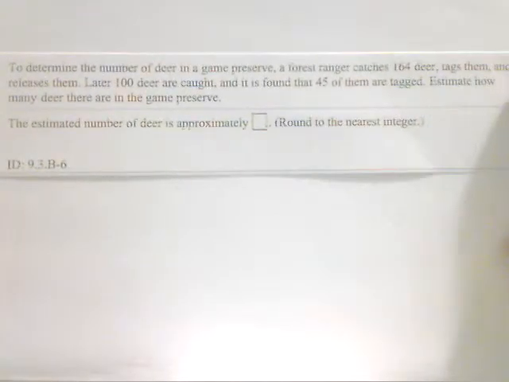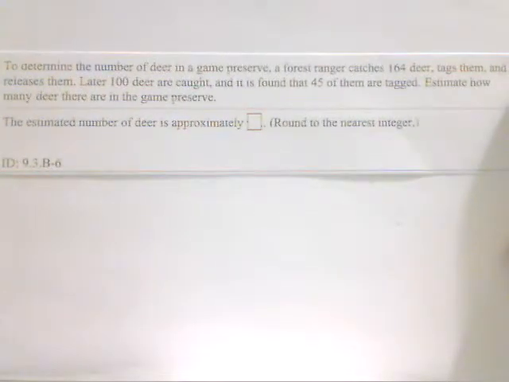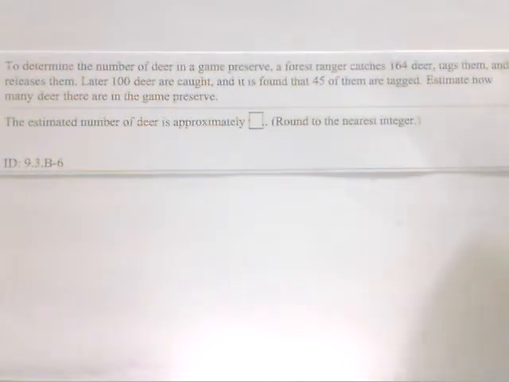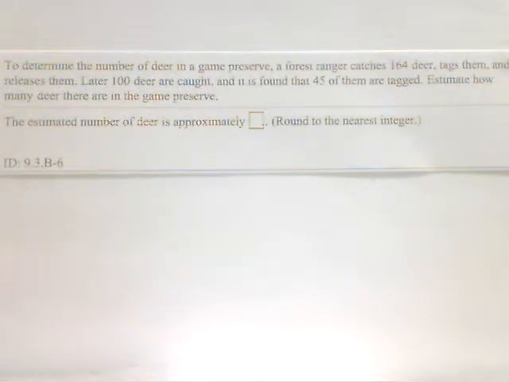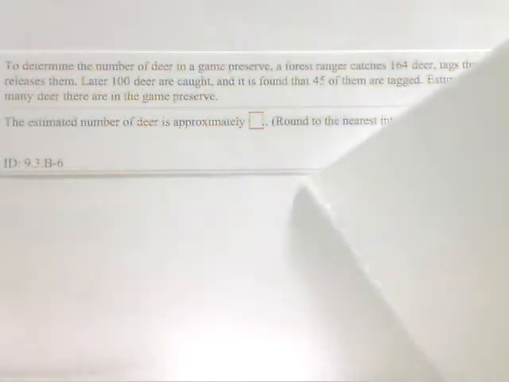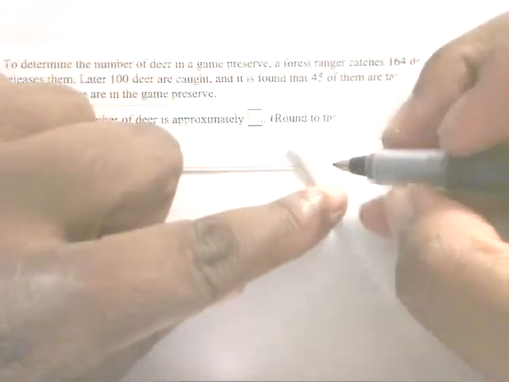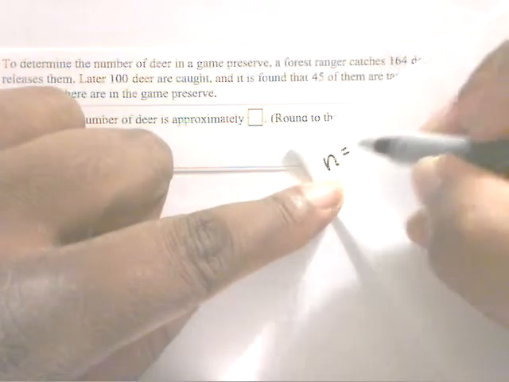And that is, to determine the number of deer in a game preserve, a forest ranger catches 164 deer, tags them, and releases them. Later, 100 deer are caught, and it is found that 45 of them are tagged. Estimate how many deer there are in the game preserve. So here we're going to do the same thing like we did in problem number 1. I'm going to let N be the deer population.